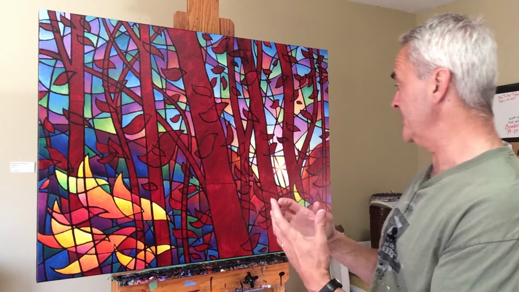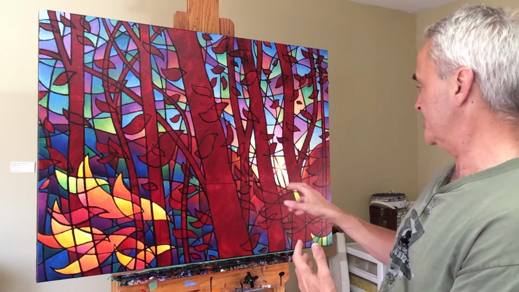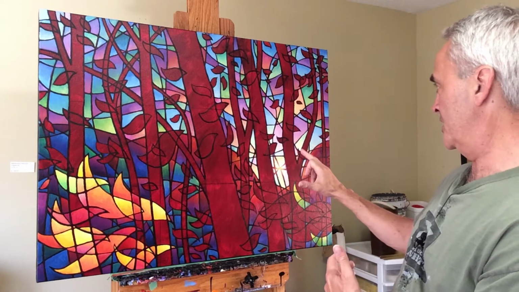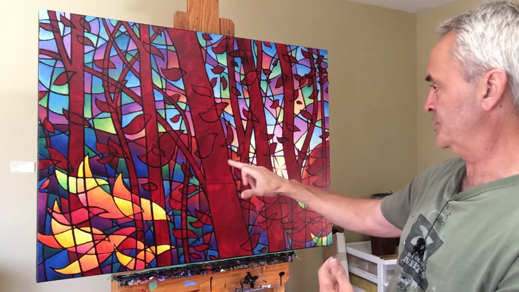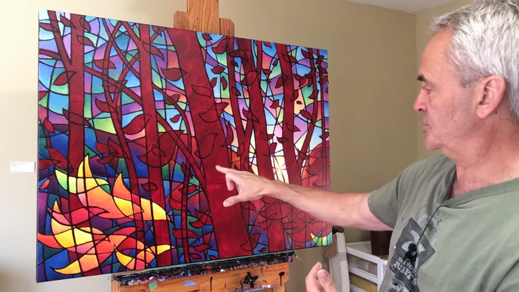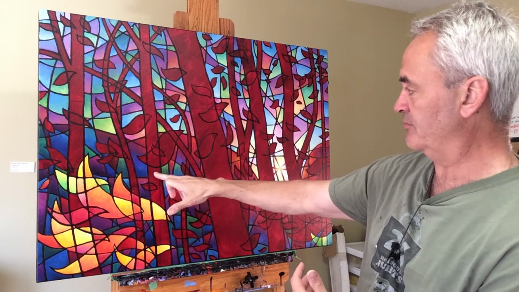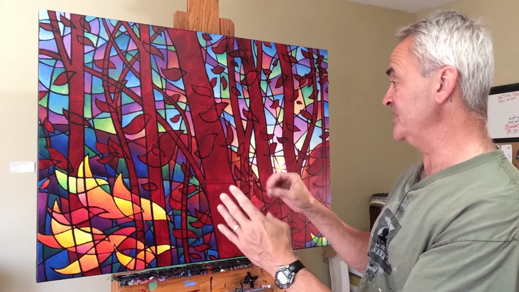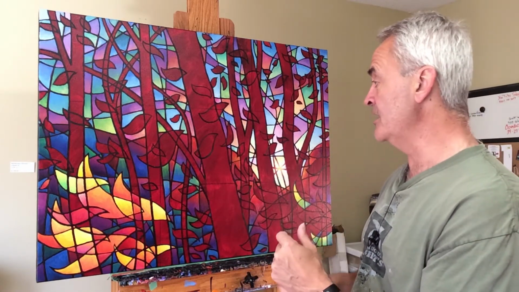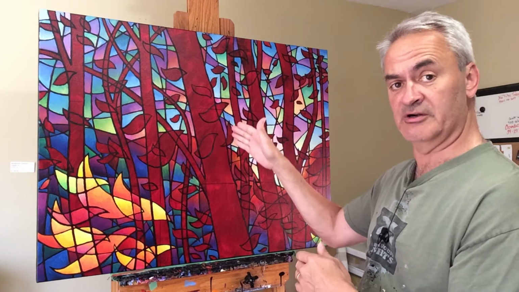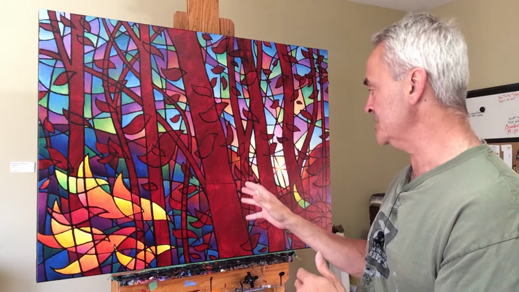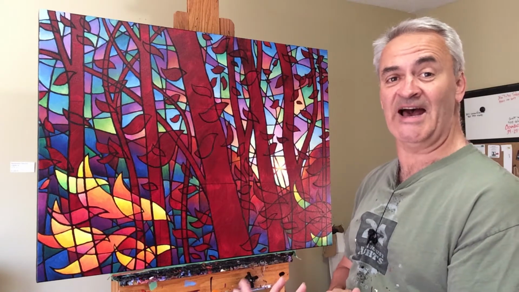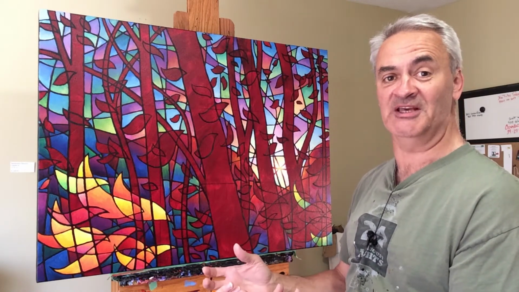So what I'm thinking at this point is that this tree will be a birch, this tree will be a birch, this tree will be a birch, and I believe this tree will be a birch tree. But I think all the rest of the trees are going to be darker, like hardwood trees, so they are going to go darker than the mid-red of the canvas, and the birch trees are going to go lighter. But then the question is, how light are they going to be?